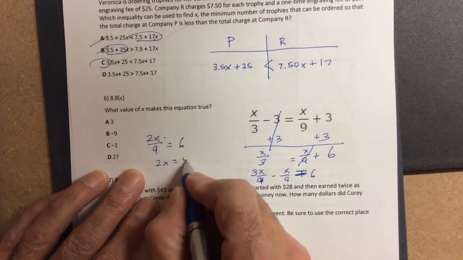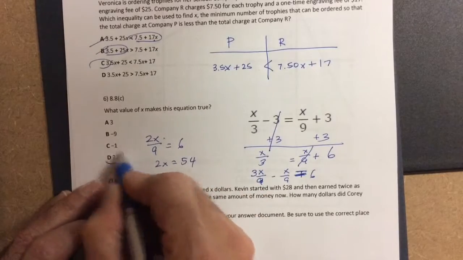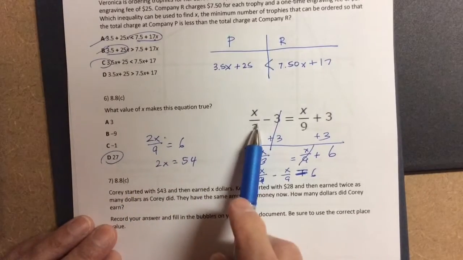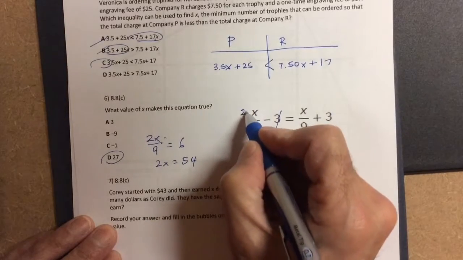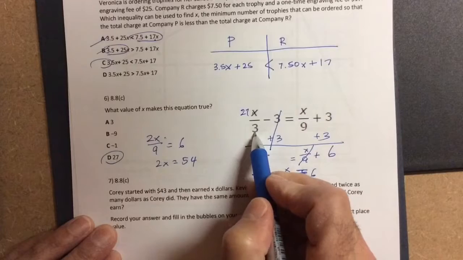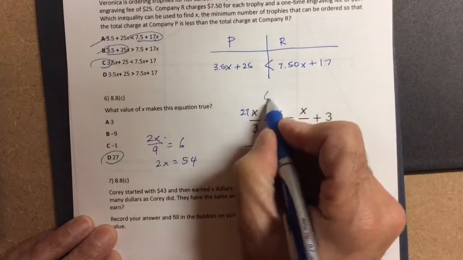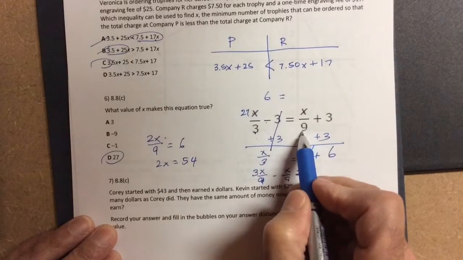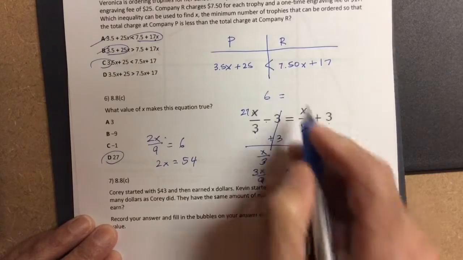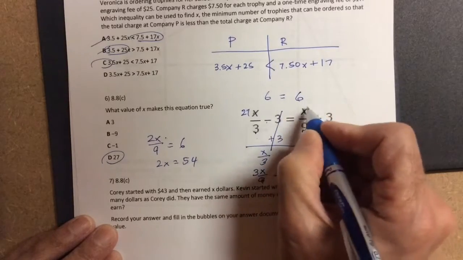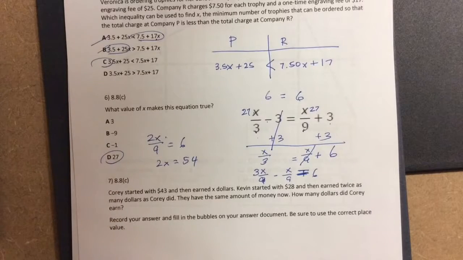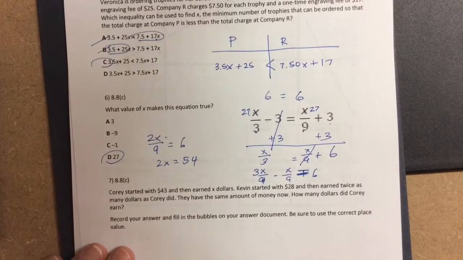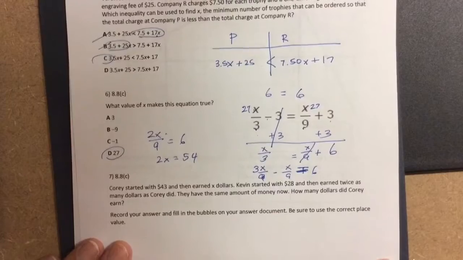And all this is really unnecessary, because if you plugged in 27 in your calculator, you get 27 divided by 3, which is 9 minus 3. That side is 6. You get 27 divided by 9, which is 3, and this side would also equal 6. So all you had to do was plug in each of the answer choices. Something else I've been trying to emphasize.